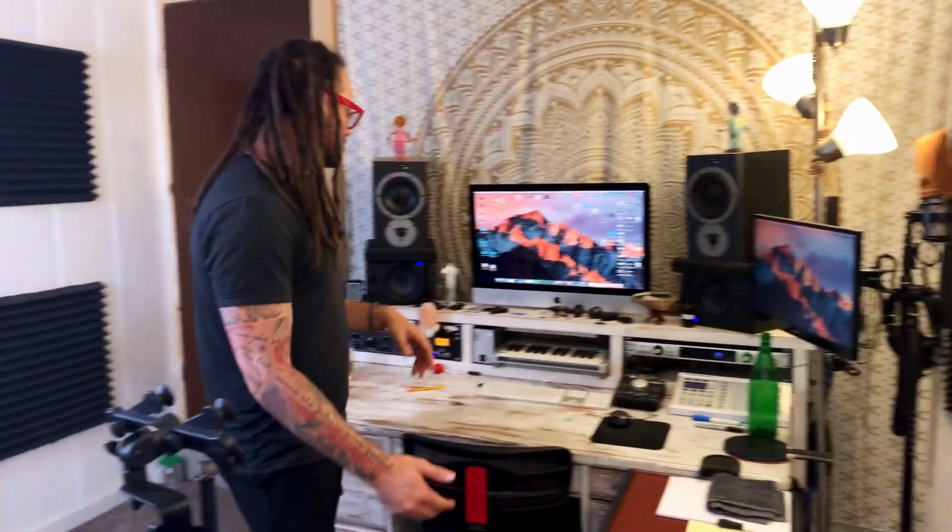Here we go, this is my little studio space, desk. I've got some outboard equipment, monitors, the whole deal, everything you need for a little home studio. And yeah, this is basically my little workspace.